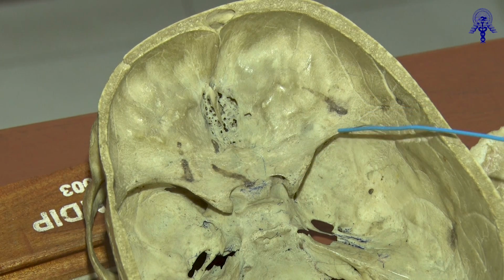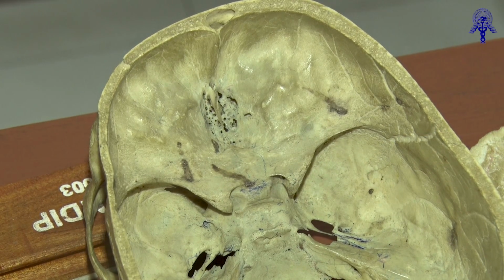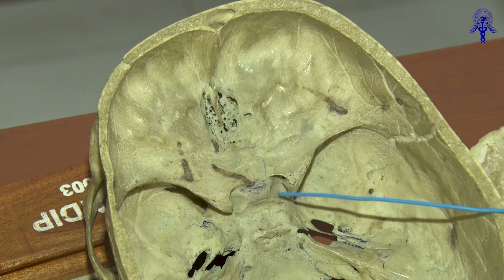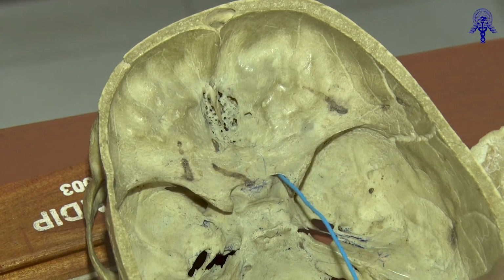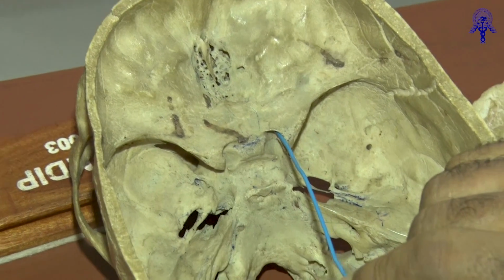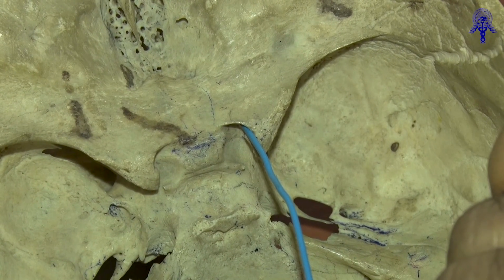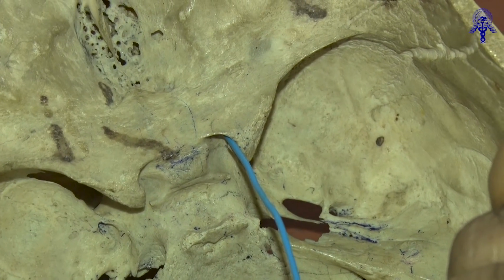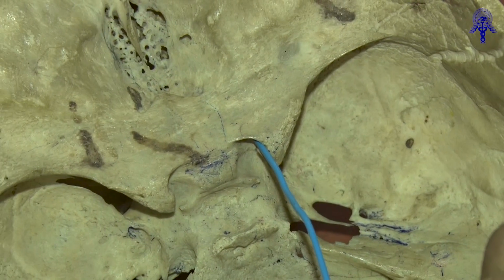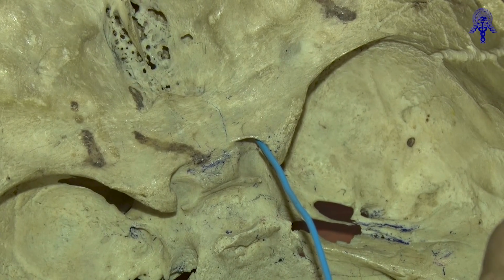The lesser wing of the sphenoid ends medially in a process known as the anterior clinoid process. On the side of the anterior clinoid process there is a foramen. Can you see the foramen? That is the optic foramen, and it is formed by the two roots of the lesser wing of the sphenoid.